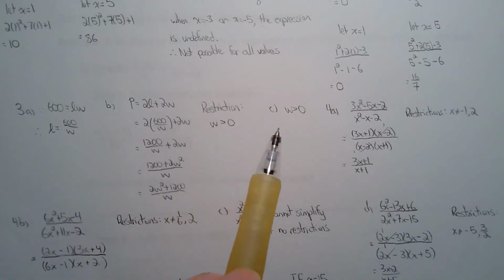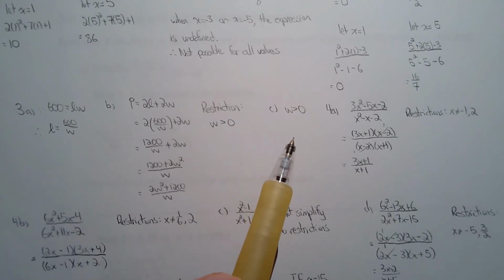There is a restriction on w. It's the width of this rectangle, so it has to be greater than 0. It makes no sense if the width was 0 or less than 0.